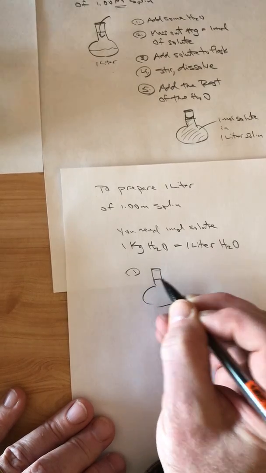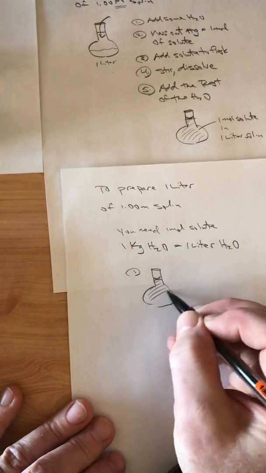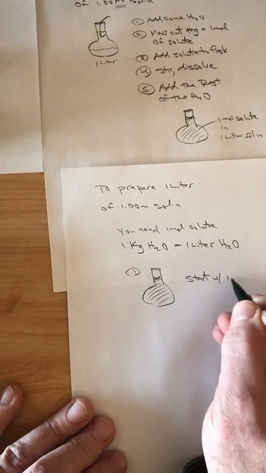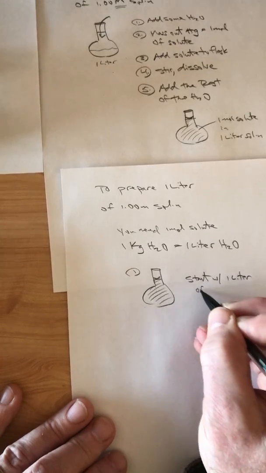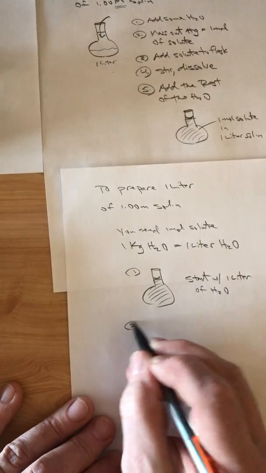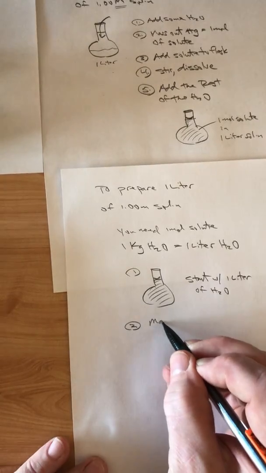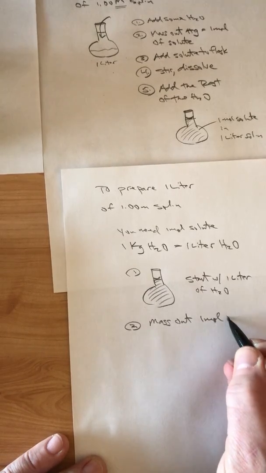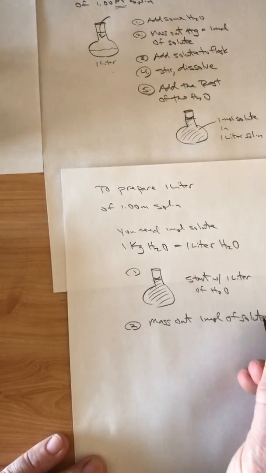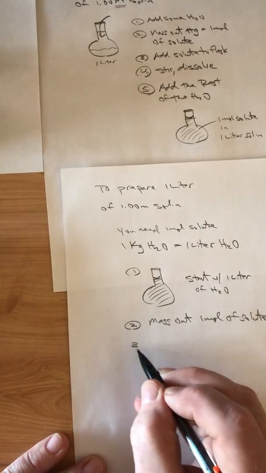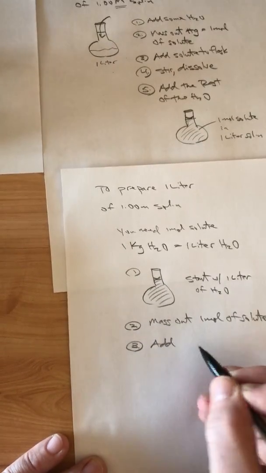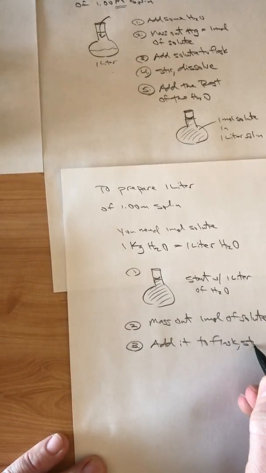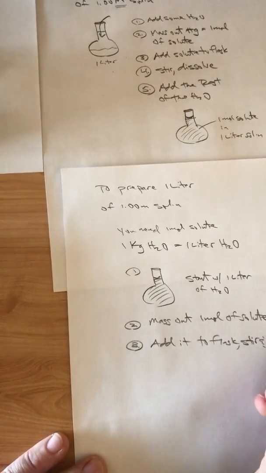Start out with exactly a full liter of pure water. Mass out 1 mole of solute. Got to use your GFM. Add it to the flask. Stir and dissolve.